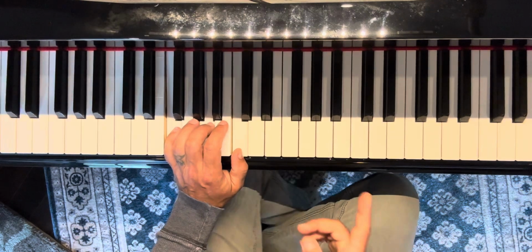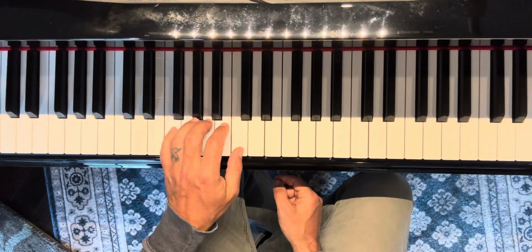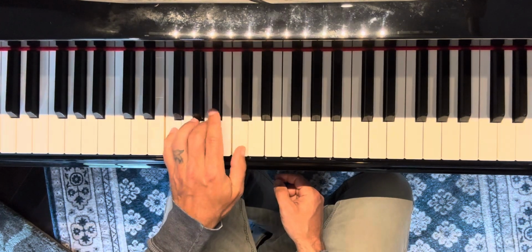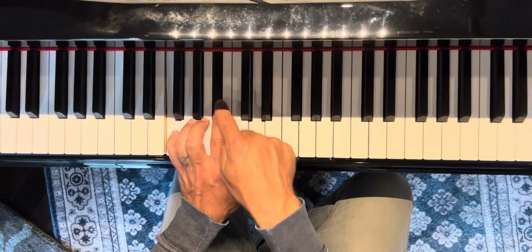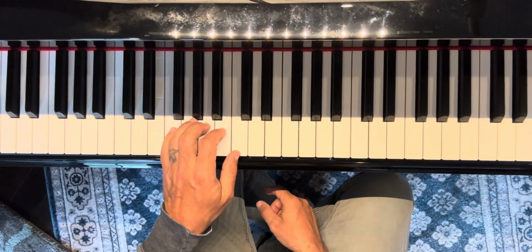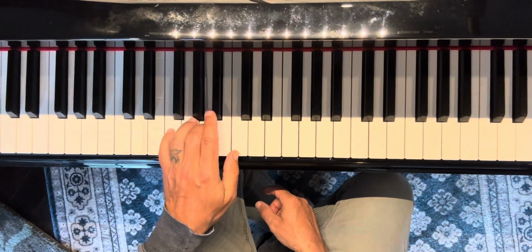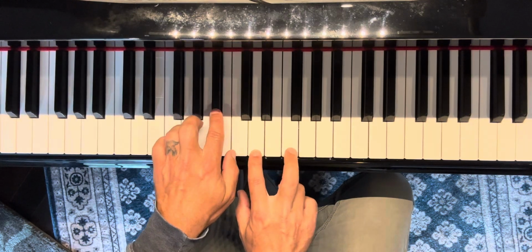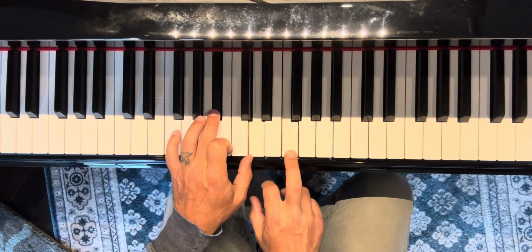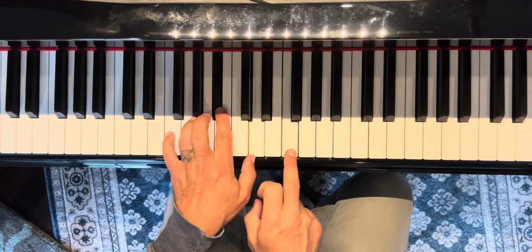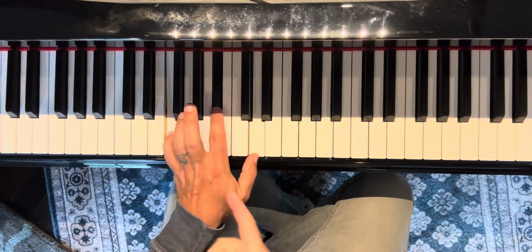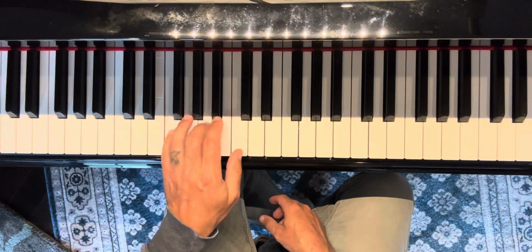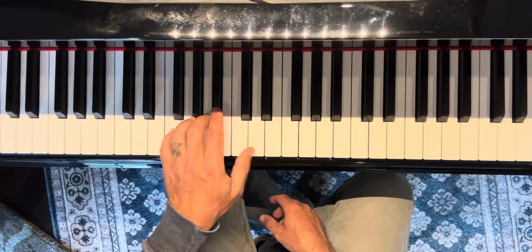In this key, the F chord is your 1 chord. The 4 chord is a B flat chord because the 4th note of the scale is F, G, A, B flat. Build a chord off that. There it is. Take the F, put it down below. B flat chord. F, B flat.